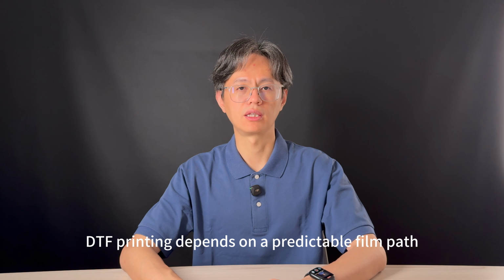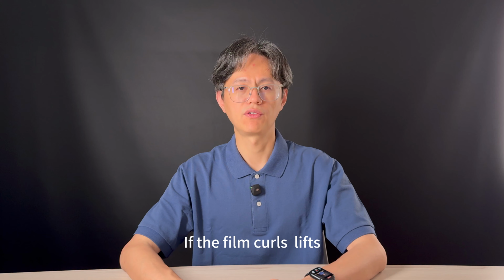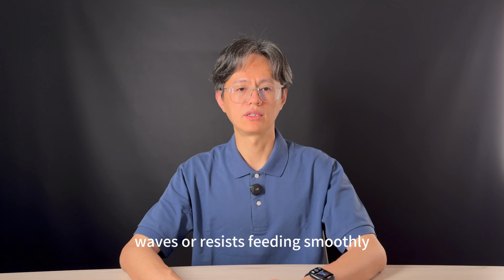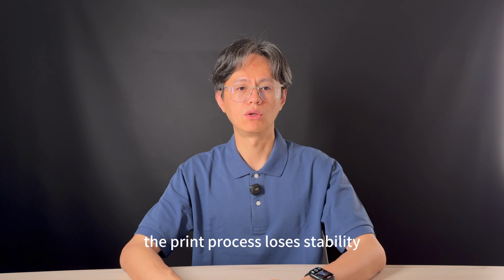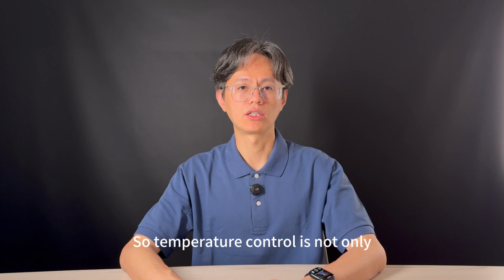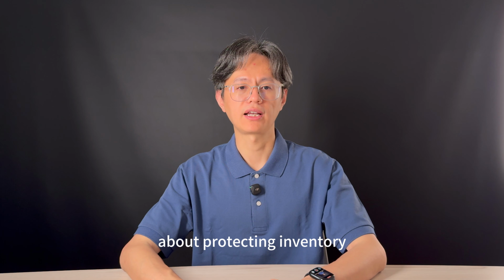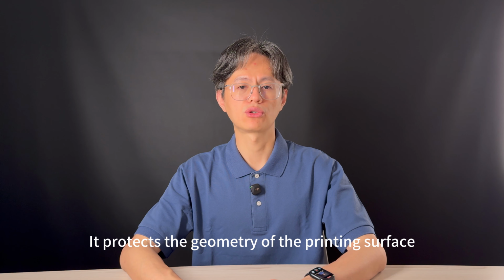DTF printing depends on a predictable film path. If the film curls, lifts, waves, or resists feeding smoothly, the print process loses stability. So temperature control is not only about protecting inventory, it protects the geometry of the printing surface.